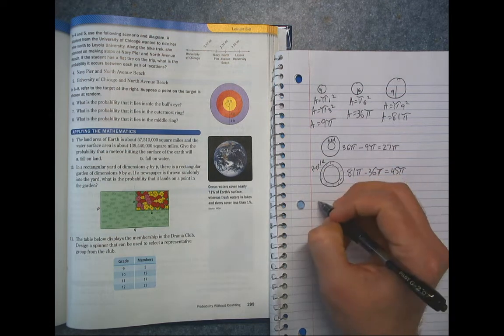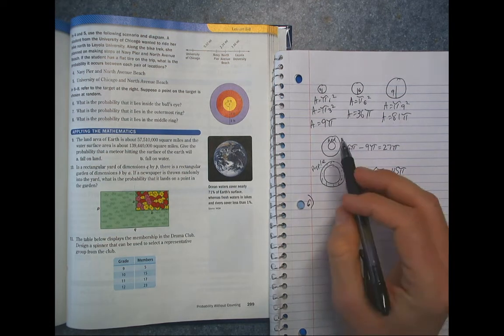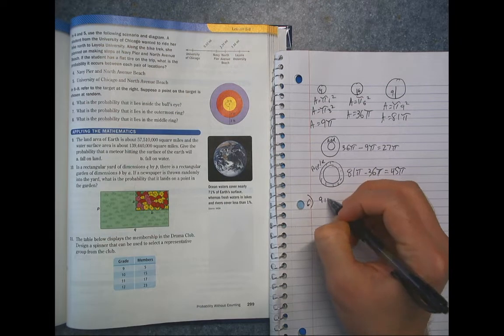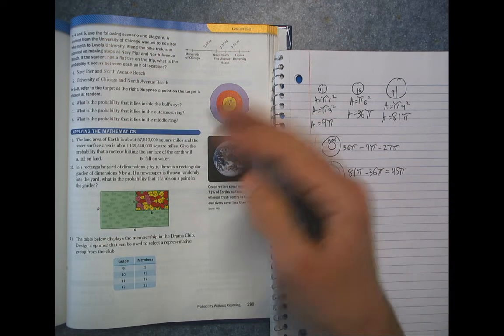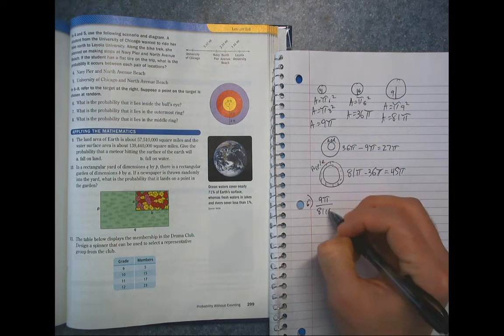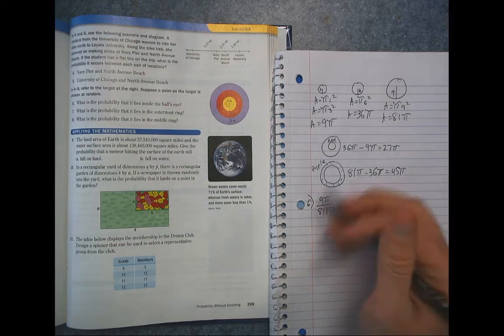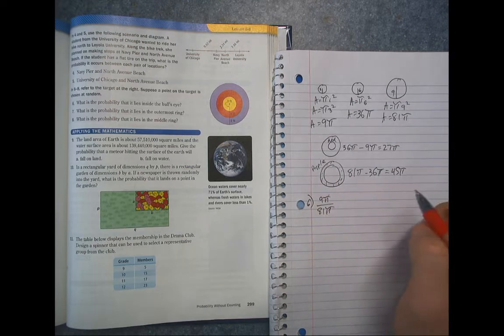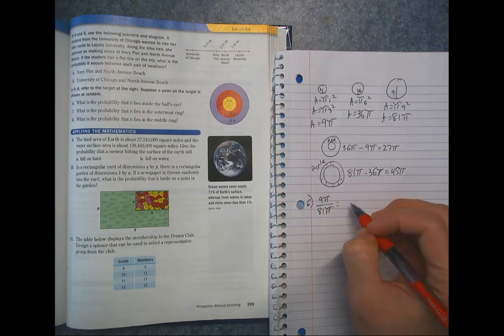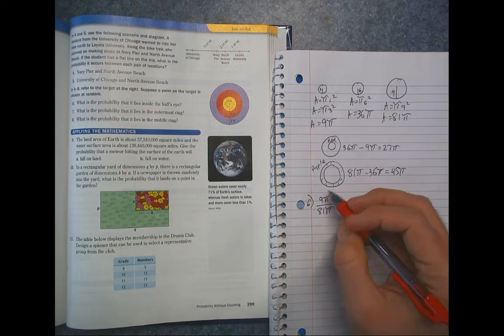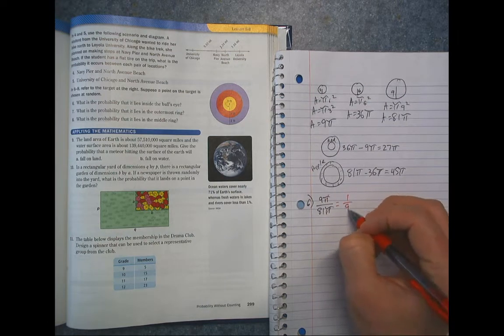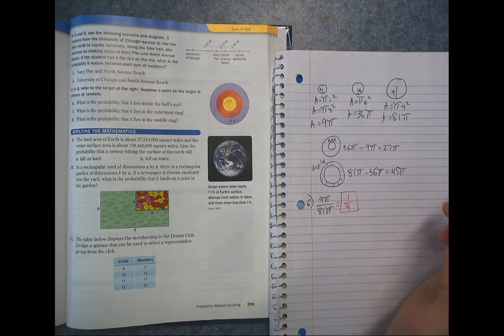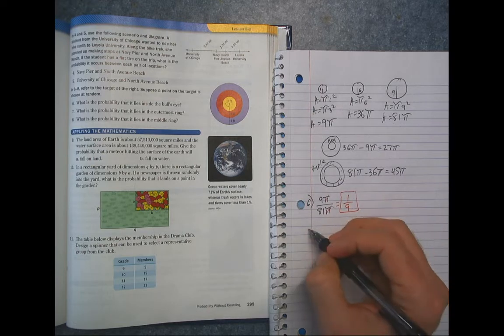So number 6, we are comparing the bullseye. What's the chance I get it in the bullseye, which is 9 pi, compared to the whole thing, which is 81 pi? So we can go ahead and solve this out. We don't need to plug it all in the calculator. Pi's are going to cancel each other out, and so we have 9 over 81, which simplifies, divide by 9, and you get 1 over 9. So you have a 1 out of 9 chance. And you could turn it to a percentage as well if you wanted to, divide 1 by 9.